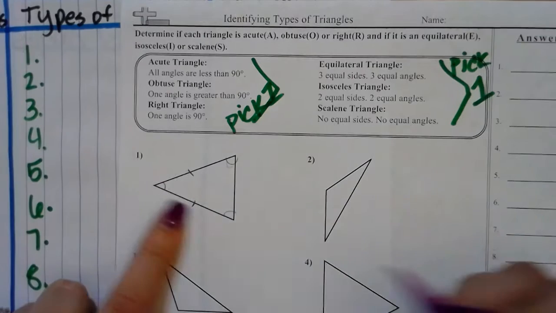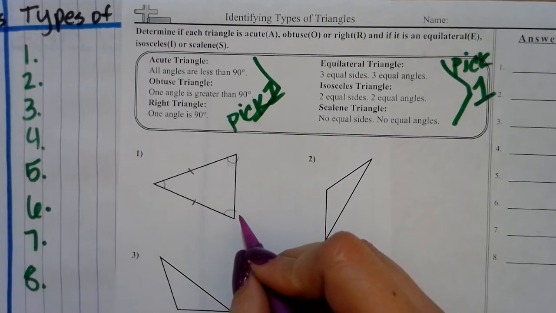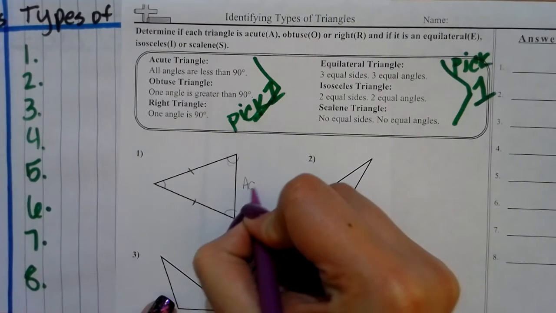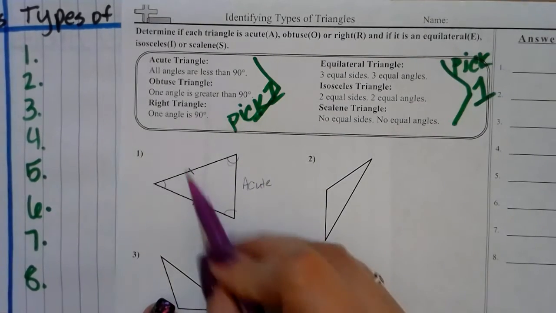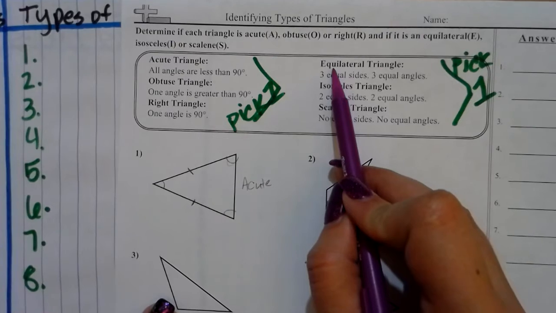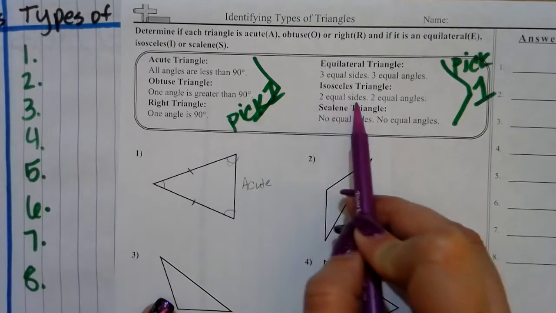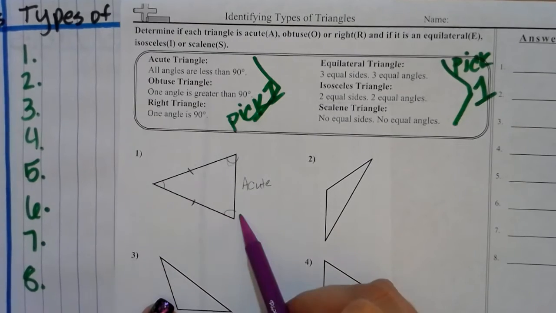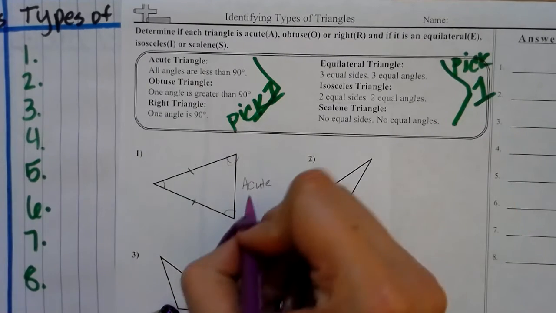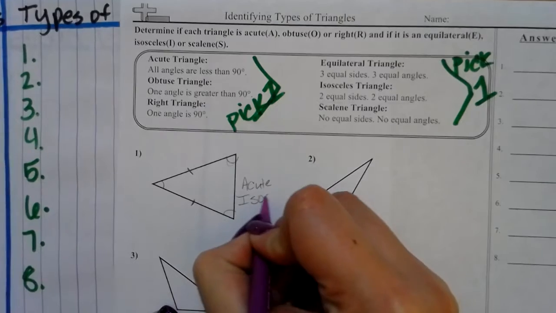That definitely looks acute, and that looks acute. So I'm going to say this is acute. And I have 2 sides that are the same length. Is that equal? Isosceles, aha, 2 equal sides, 2 equal angles. These are the same. Even though they're all 3 acute, but these are the same. So it's acute and isosceles.